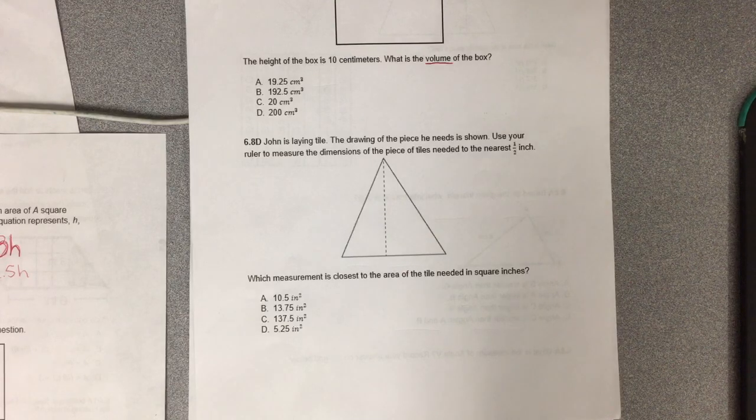John is laying tile. The drawing of the piece he needs is shown. Use your ruler to measure the dimensions of the piece of tile needed to the nearest ½ inch. Which measurement is closest to the area of the tile needed in square inches? All right, so you're going to have to measure your base and your height. And the height is always perpendicular to the base, remember that.